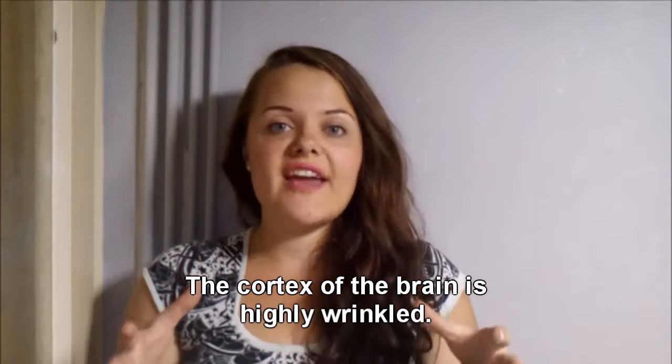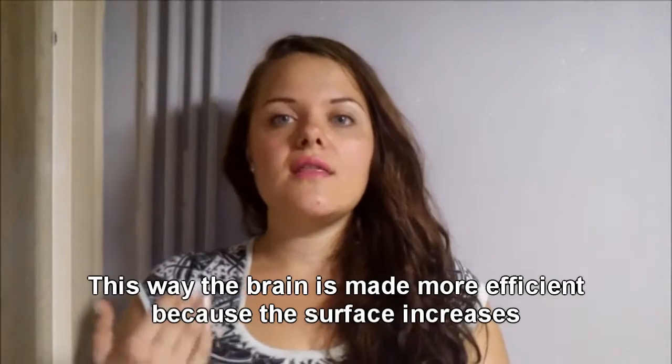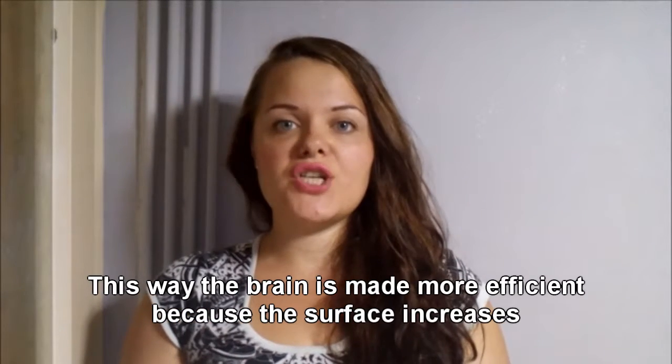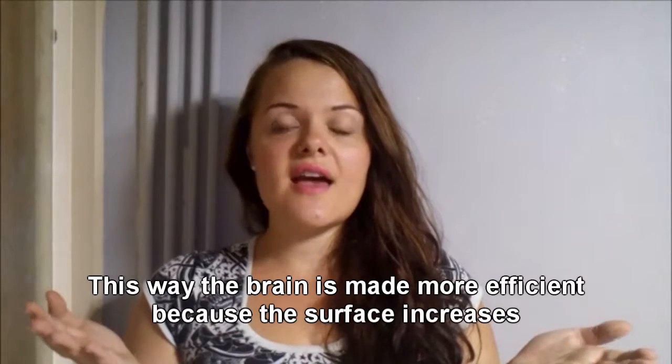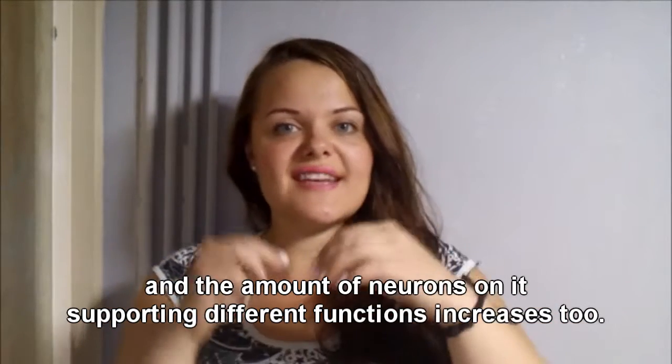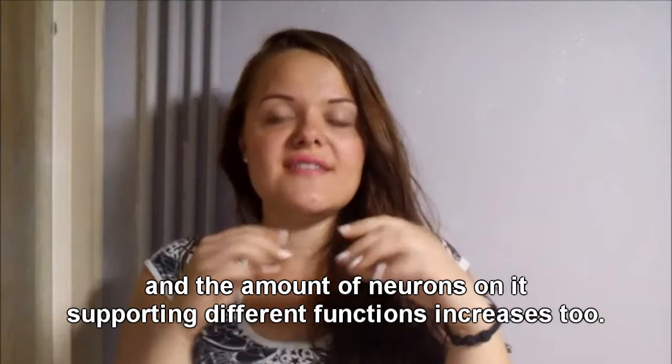The cortex of the brain is highly wrinkled. This way, the brain is made more efficient because the surface increases and the amount of neurons in it supporting many different functions increases too.